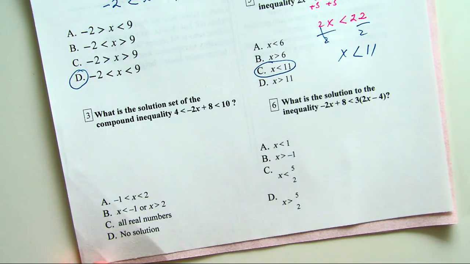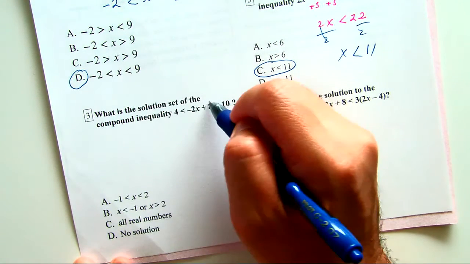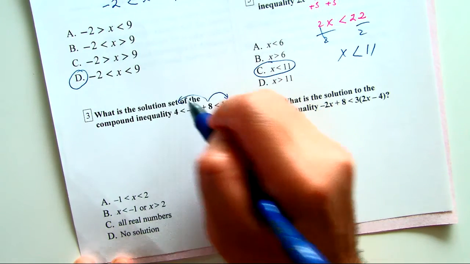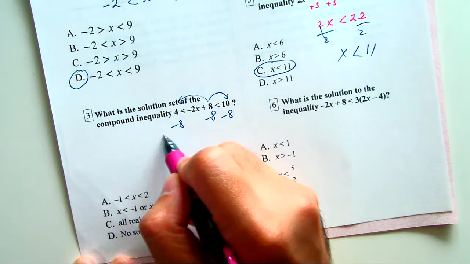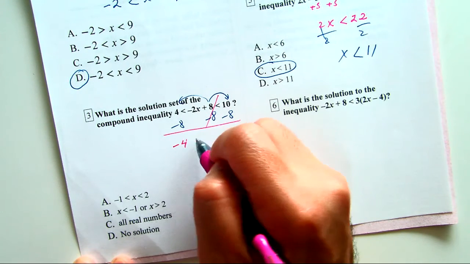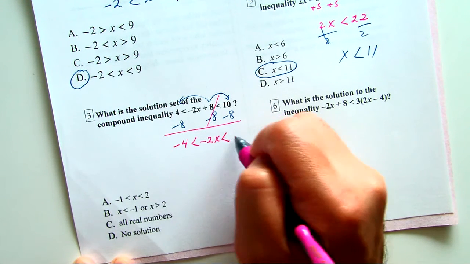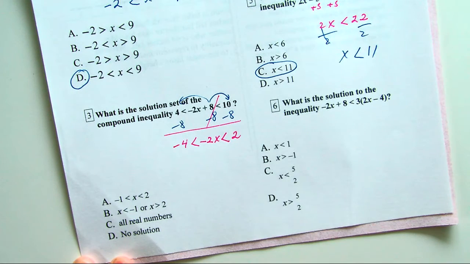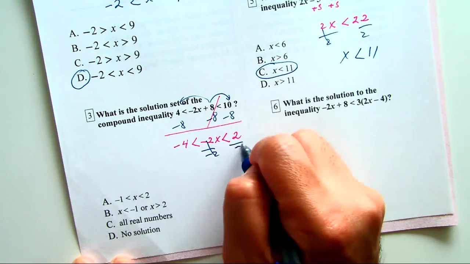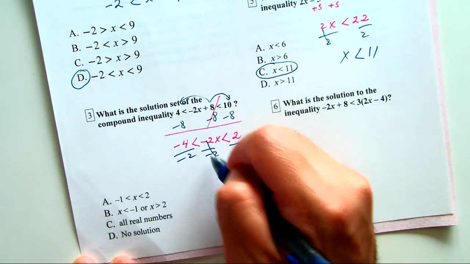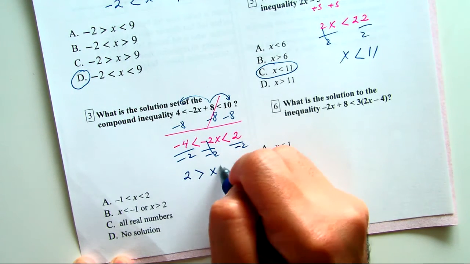Right. Number 3 and then number 6. Number 3 is similar to number 2. So remove the 8 by subtracting 8. Cancel. So we get negative 4 less than or equal to negative 2x less than positive 2. Then we will divide by negative 2. Oh, we got to remember when we divide by a negative, the sign will flip. So 2 greater than x greater than negative 1.